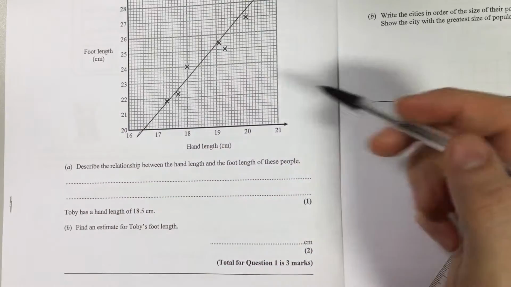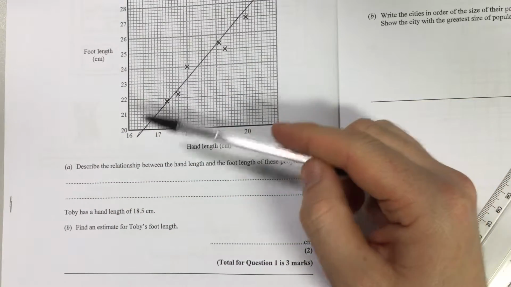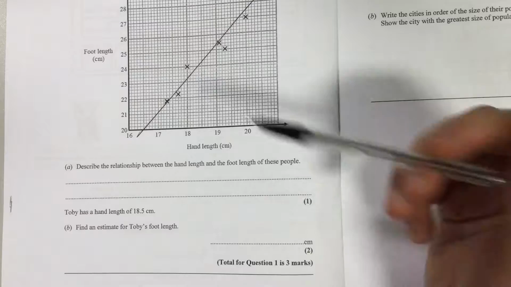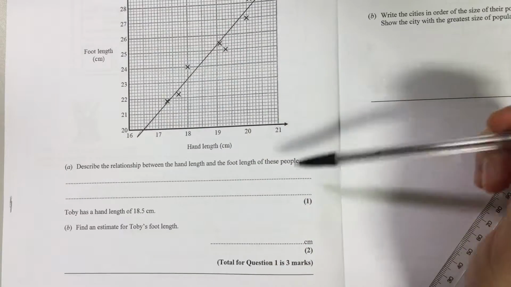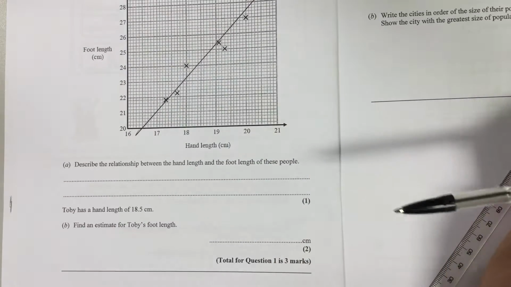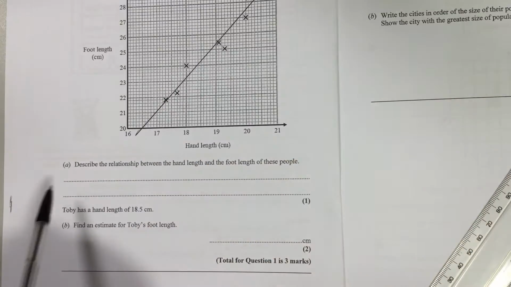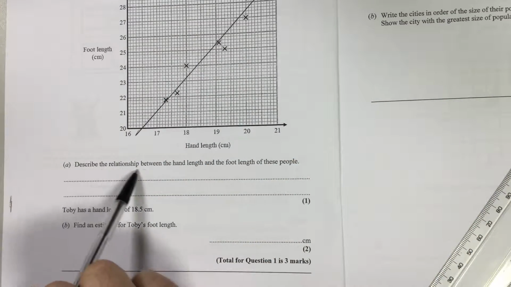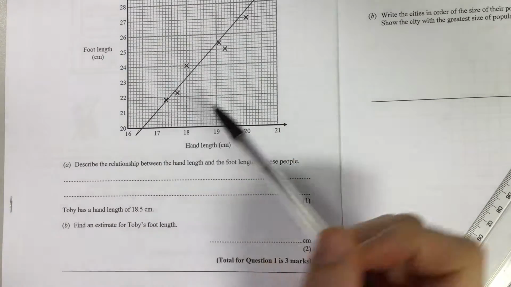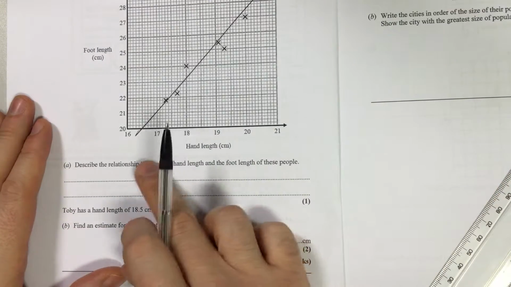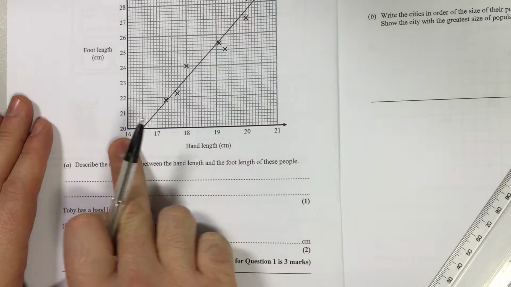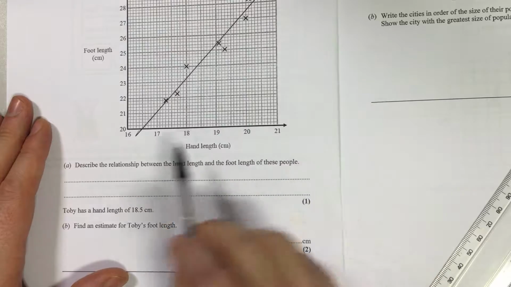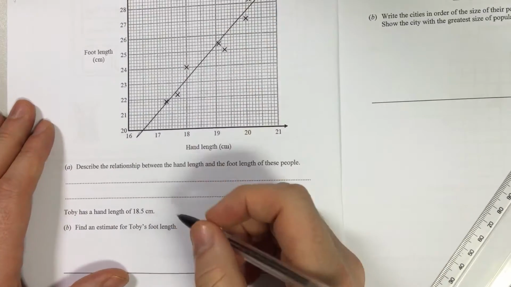When I describe the relationship on a scatter graph, it's to do with whether it's a positive correlation or a negative correlation. This one is a positive correlation, and it's only one mark, that probably would do. But because it's saying describe the relationship between hand length and foot length, I'm going to talk about them specifically. So with a positive correlation, as one gets bigger, so does the other. So as the hand length gets bigger, so does the foot length.